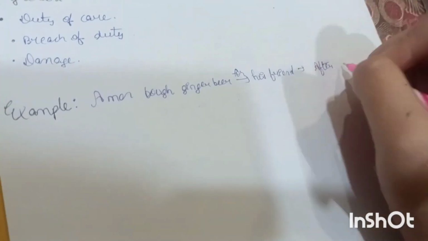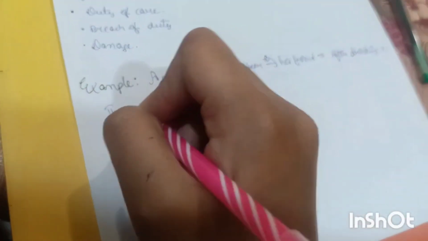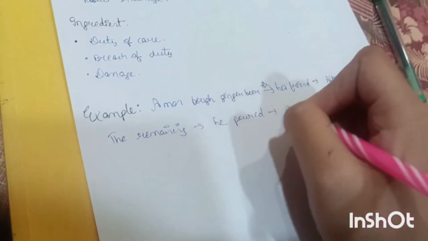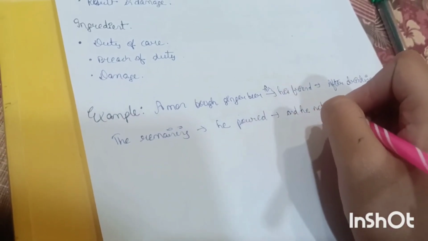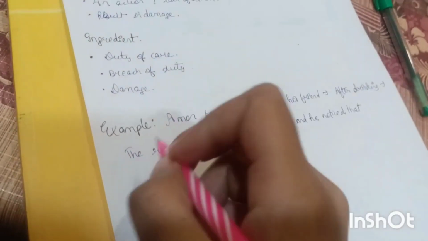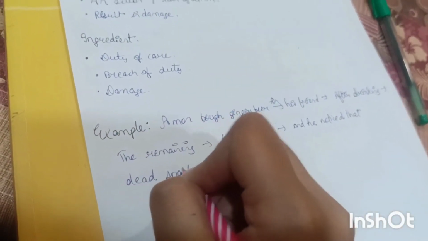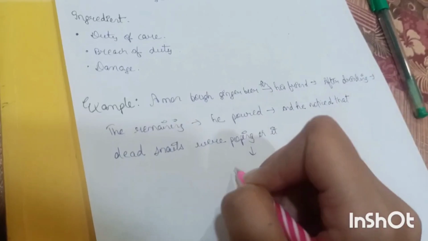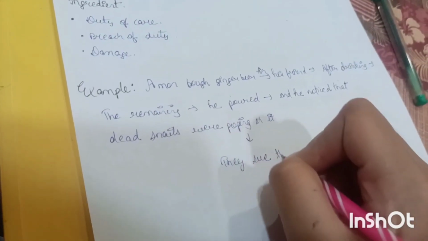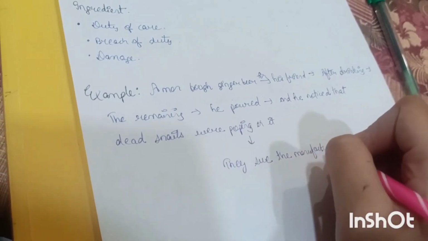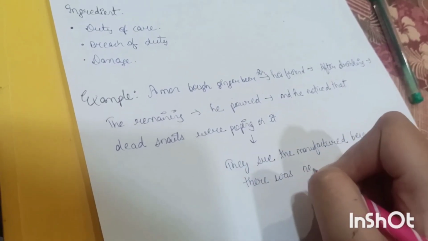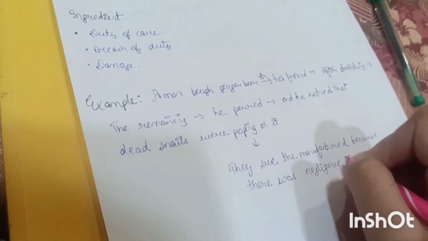After drinking, the remaining content he poured, and he noticed that dead snails were popping in it, and in this case they sue the manufacturer because there was negligence in this case.